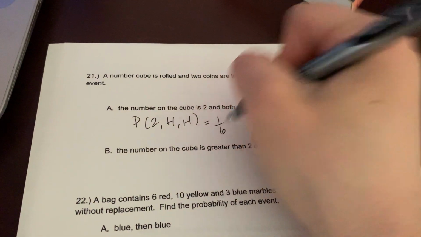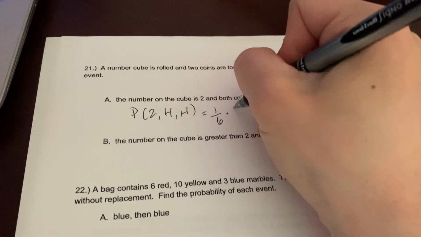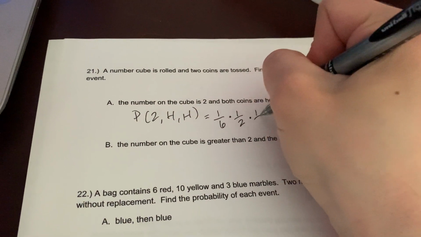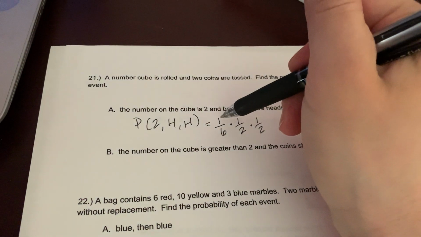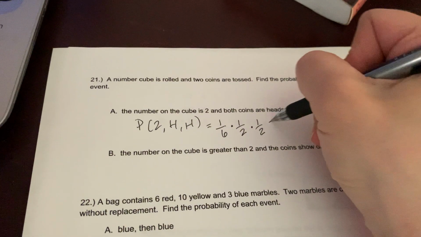That's 1 out of 6. And then you get heads. That's 1 out of 2, and then heads. If you do something and then you do something and then you do something, the fundamental counting principle says to multiply those ways together.